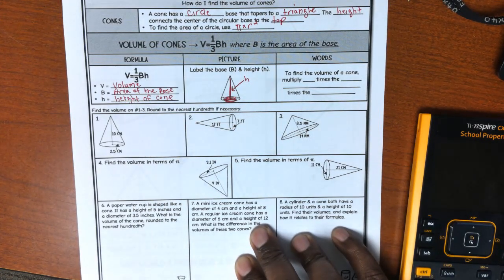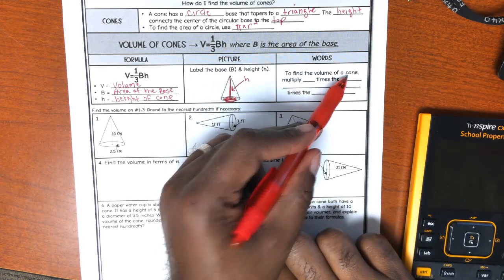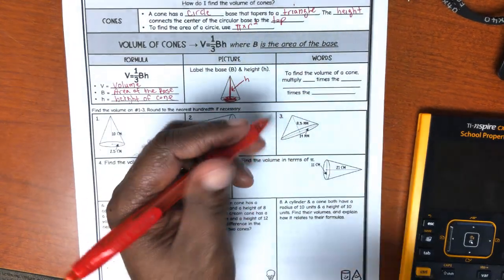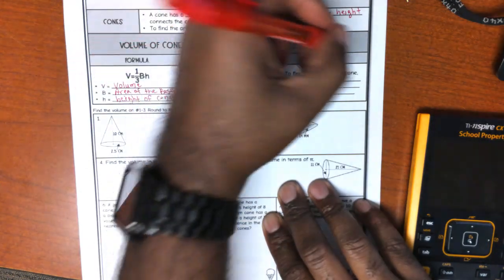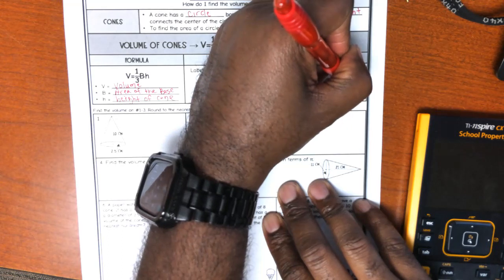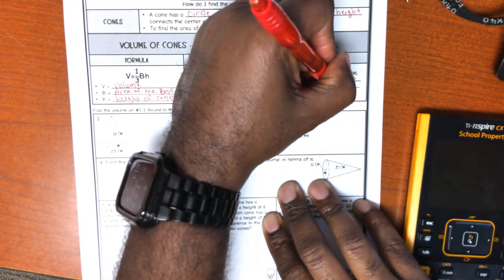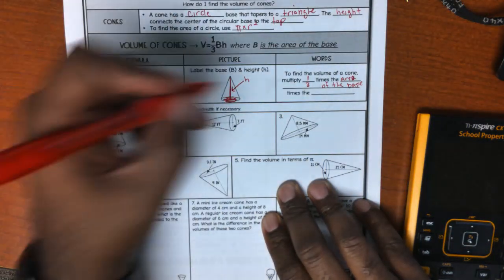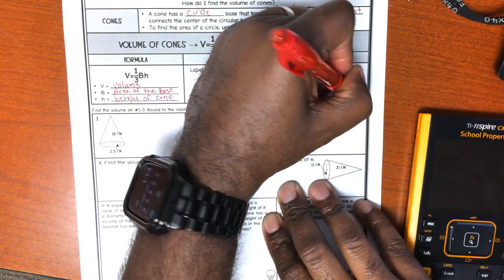So from there, we are going to find how to do this. To find the volume of a cone, we're going to multiply 1/3 times the area of the base, and then times the height of the cone.